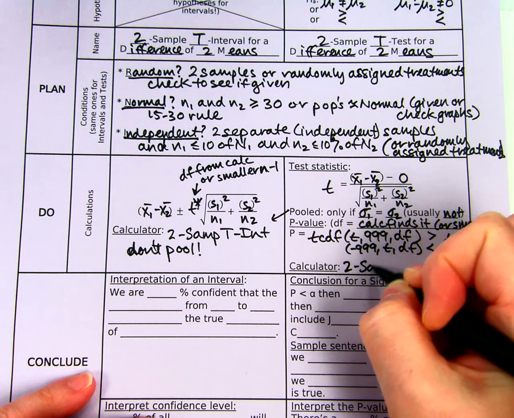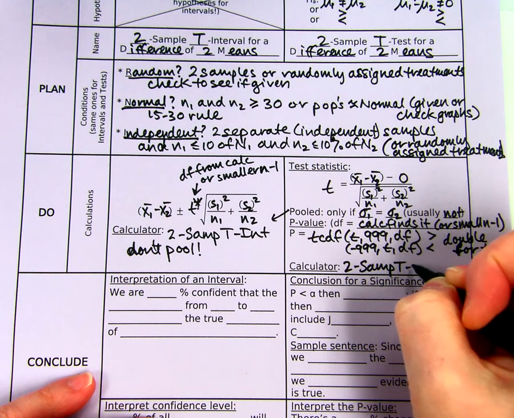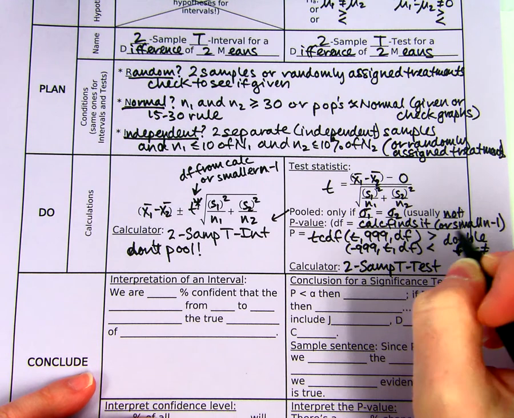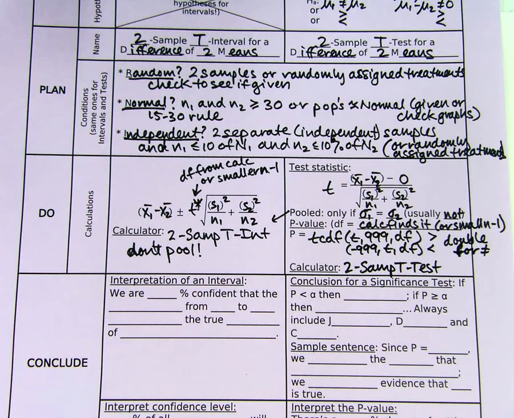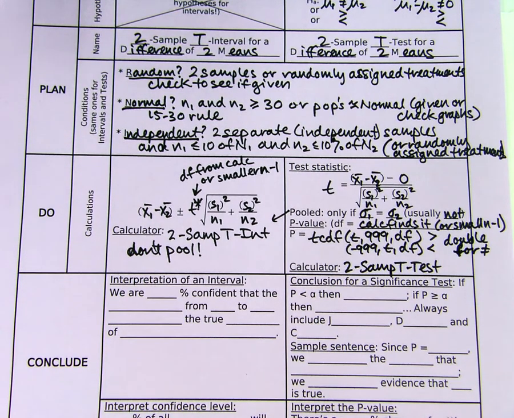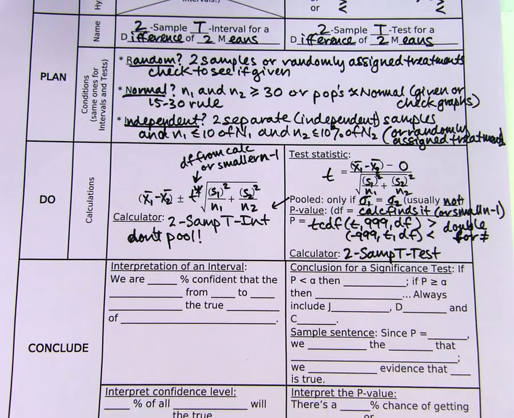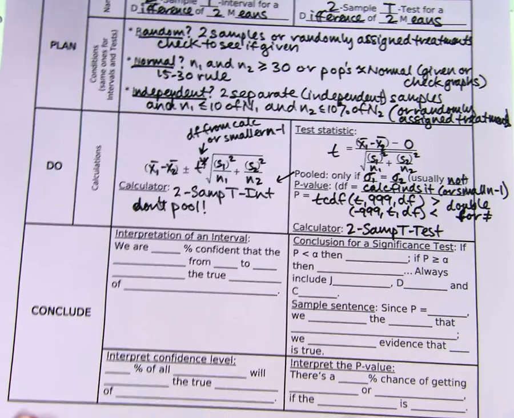Two sample t-test. So in this particular part of the chapter, lesson 10.2, I strongly recommend you use that calculator shortcut if you have it and don't mess with the long ugly DF formula. Interpretation, you should be getting really good at these. I hope I'm writing them down one more time just to be sure.